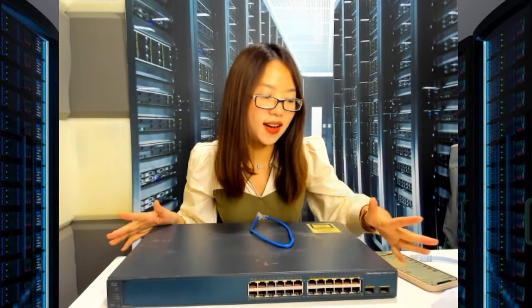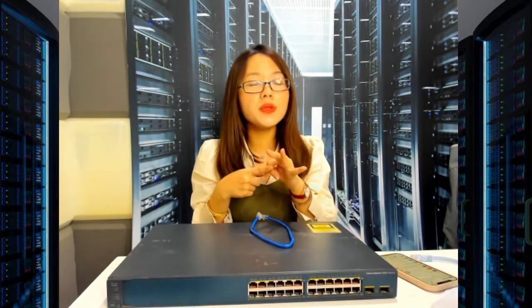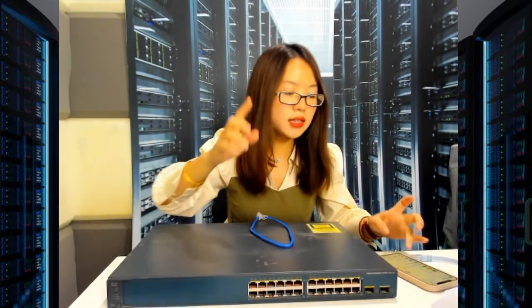One unit. Is there any 2 unit or 3 unit equipment? Of course there are. It contains 2 unit, 3 unit, or 4 unit. Next, let's observe the interface of the switch.